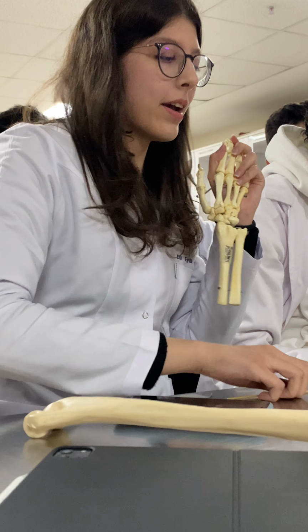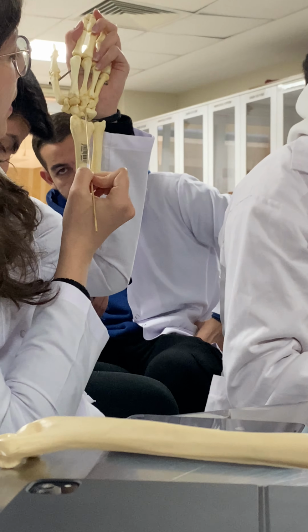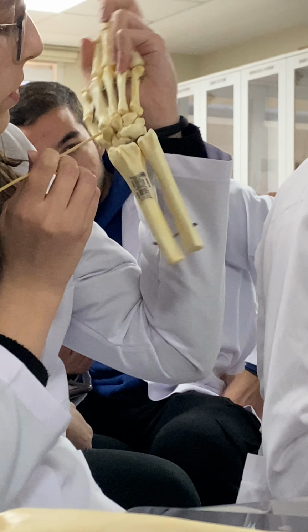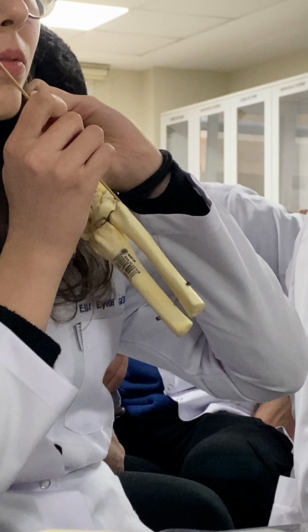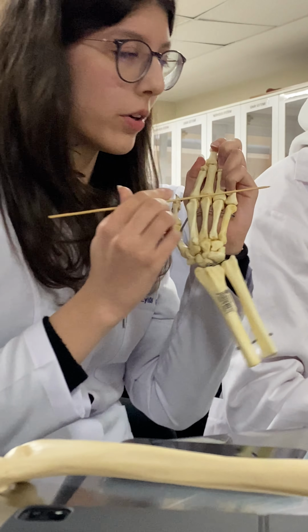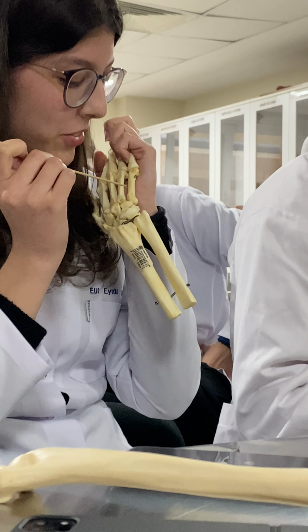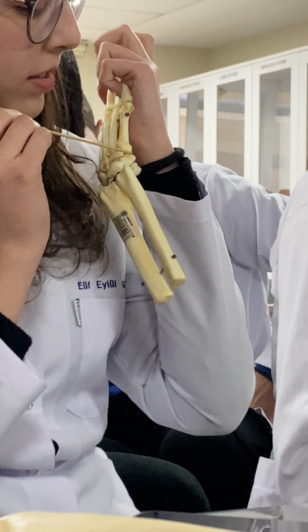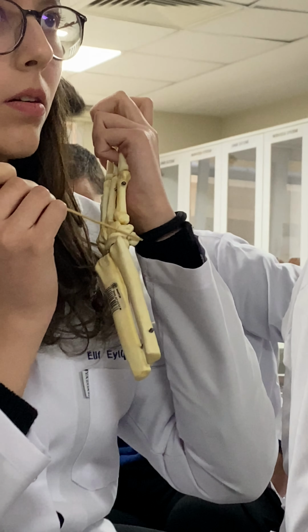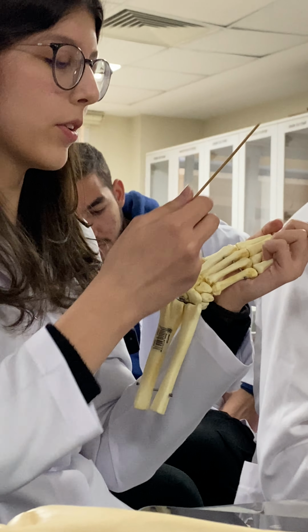Scaphoid. Right. Lunate. Triquetrum. And pisiform. Say it again. Triquetrium. Okay. There's triquetrium and this is pisiform. Pisiform. Okay. Say it again. Pisiform.